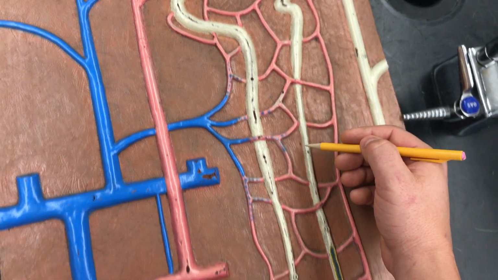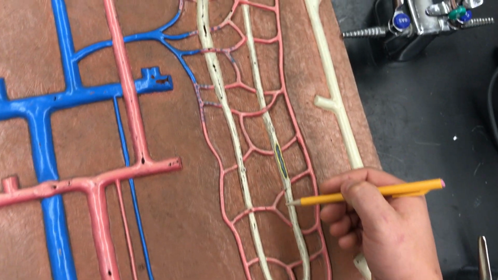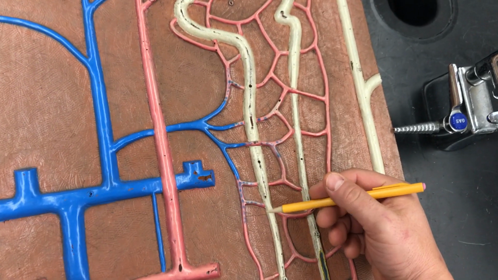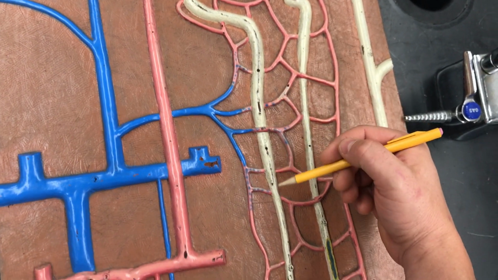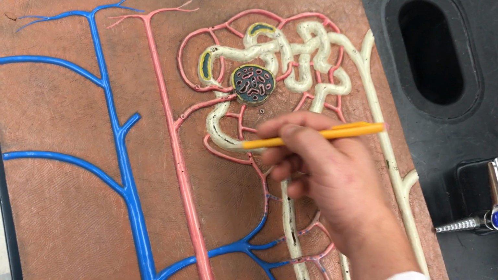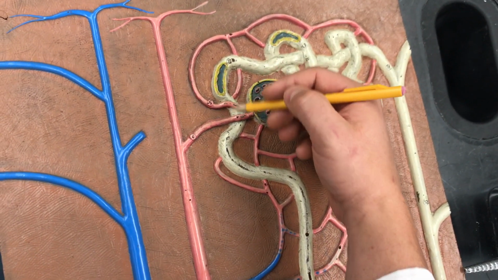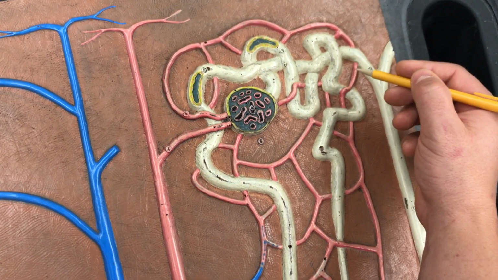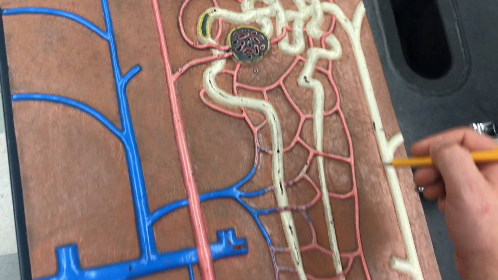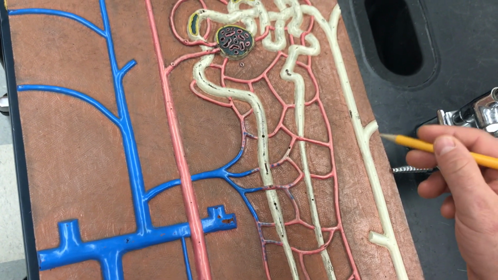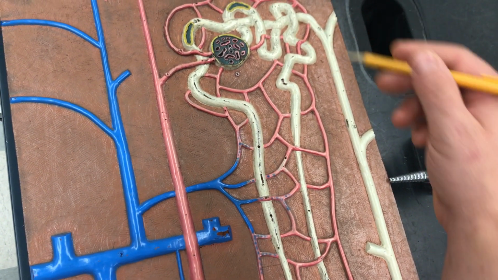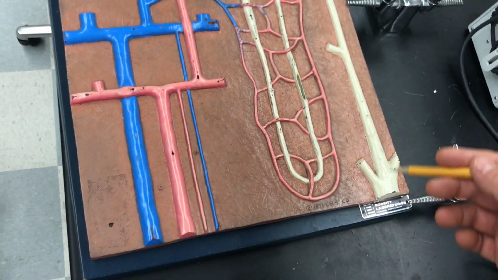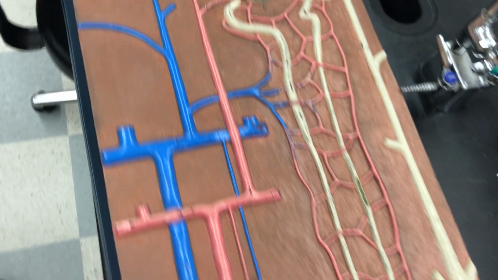The descending limb has a larger thin segment. That's this tubule with a thinner diameter. The ascending limb has a thicker region here that's called the thick segment. That continues around and it leads to the distal convoluted tubule. So the distal convoluted tubule, if you follow its path, leads to the collecting duct. So the collecting duct receives filtrate, or tubular fluid I should say, from various nephrons, and then those converge, and then many papillary ducts will come from that.